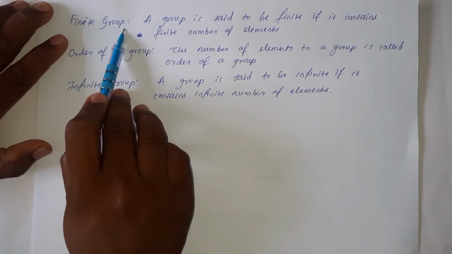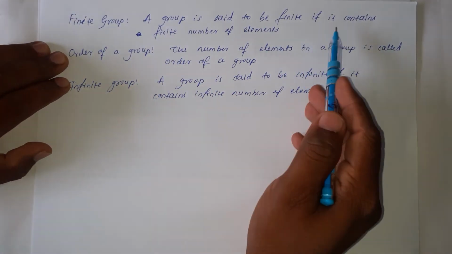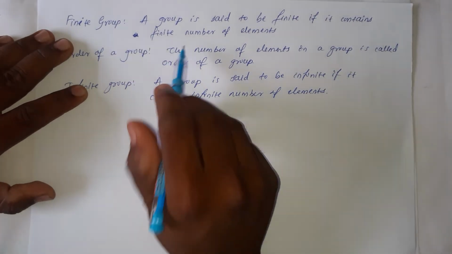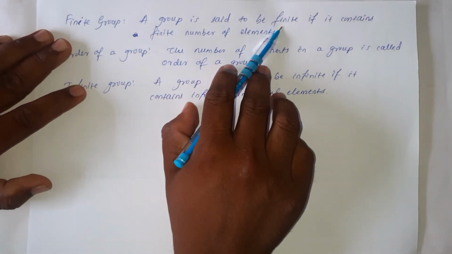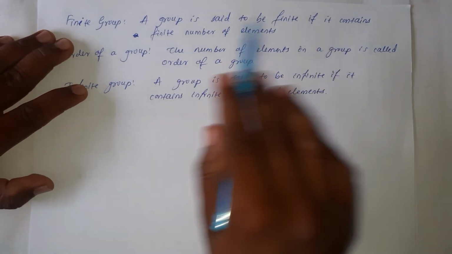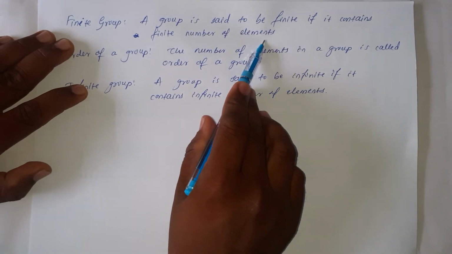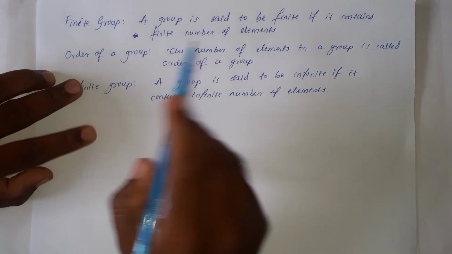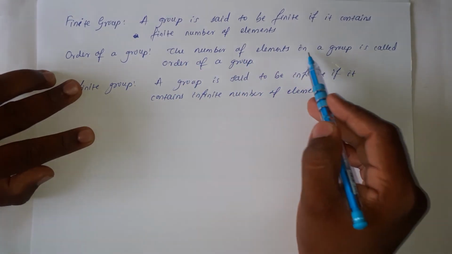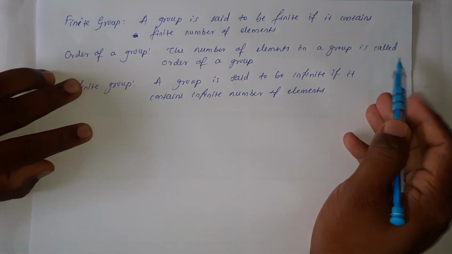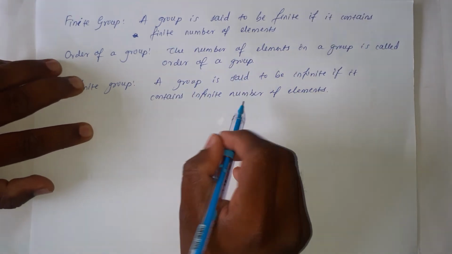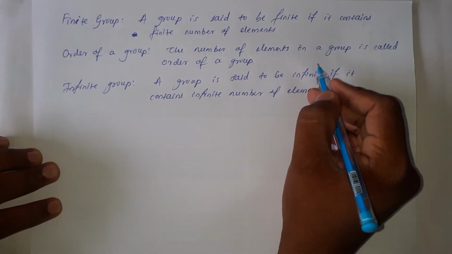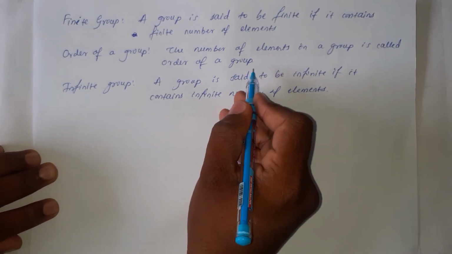The name itself indicates that if the number of elements in a group is finite, then it is said to be a finite group. So, here it is the definition. A group is said to be finite if it contains a finite number of elements. Then the second one is order of a group. The number of elements in a group is called the order of a group.